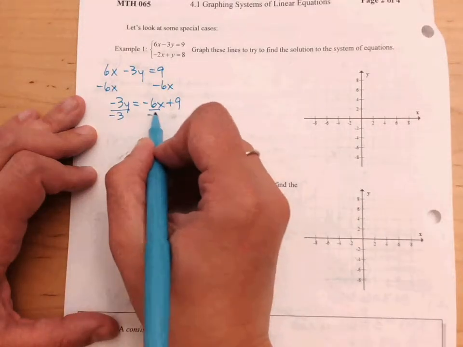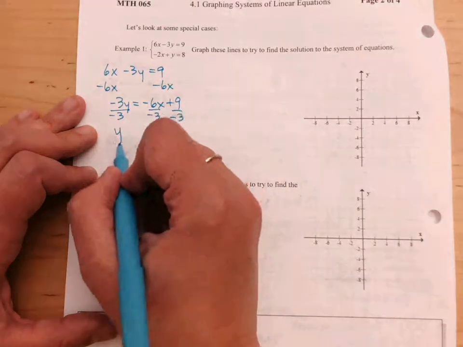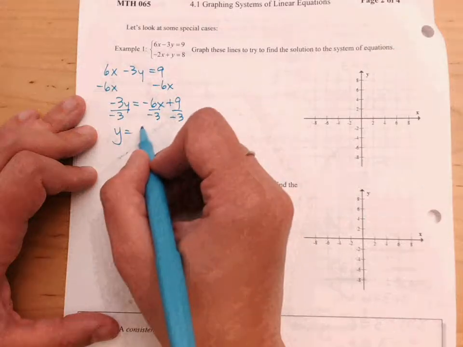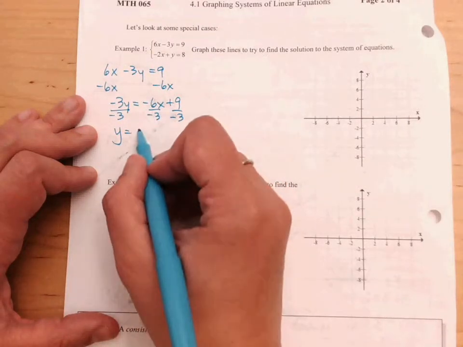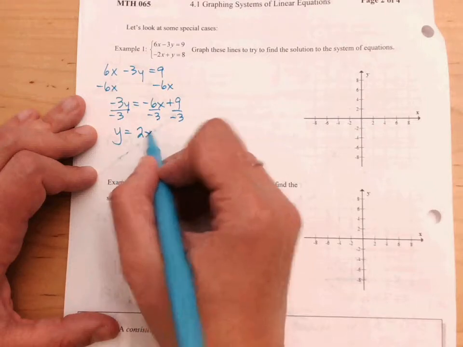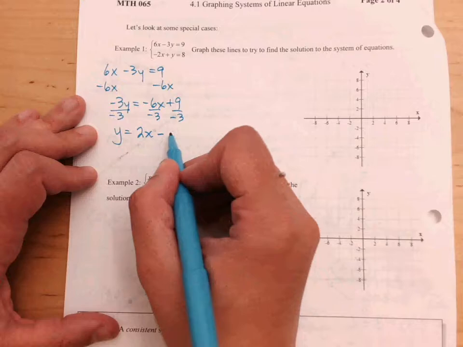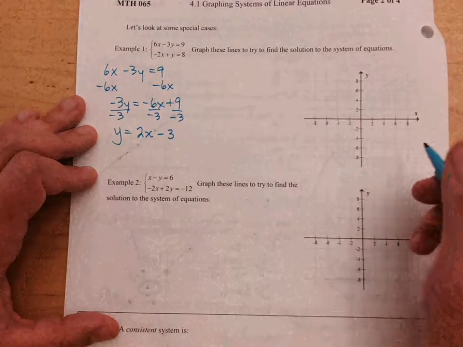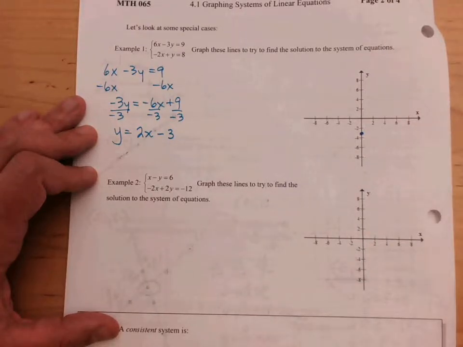Hopefully you said divide everything by negative 3. Isn't that nice when your fractions reduce to perfectly whole numbers? What is the coefficient here? 2x, good. And what's the y-intercept going to be? Negative 3.